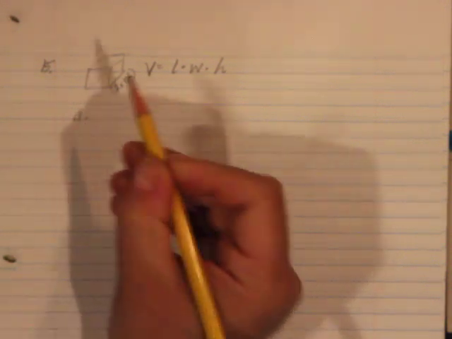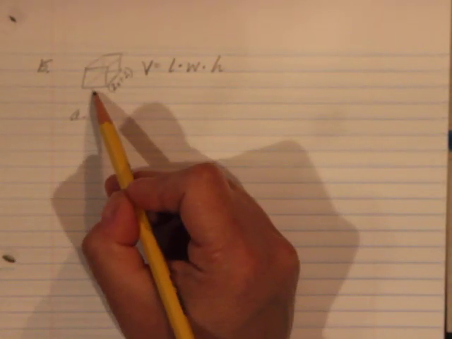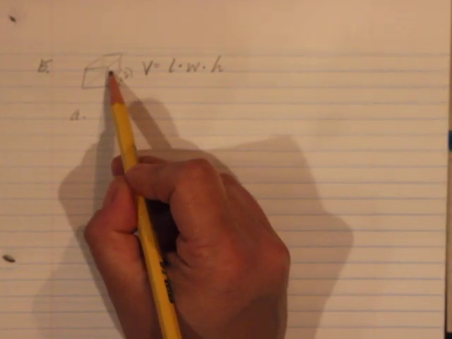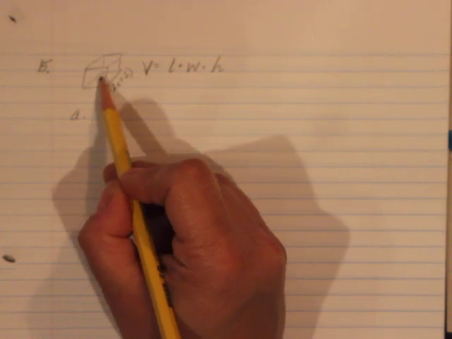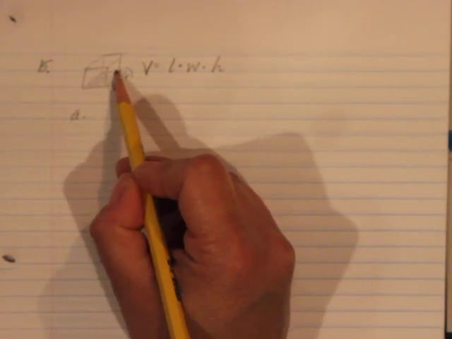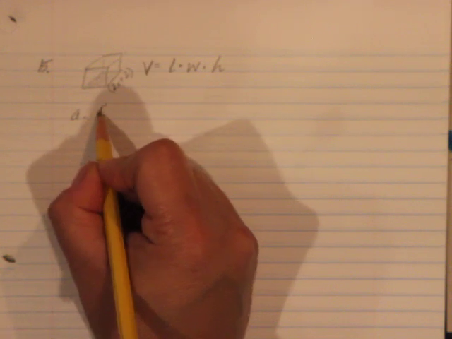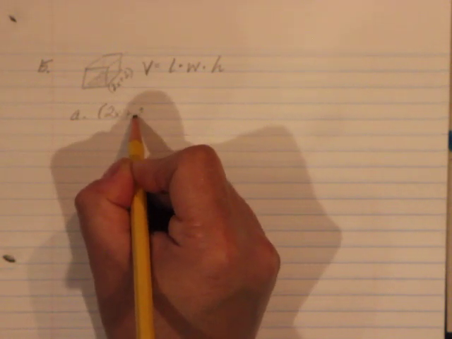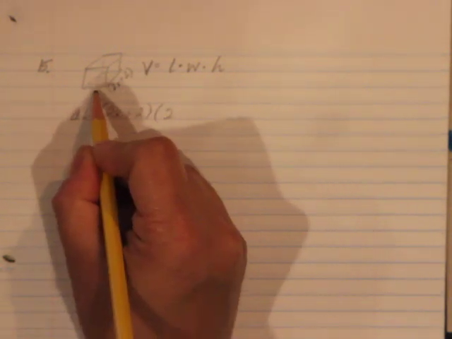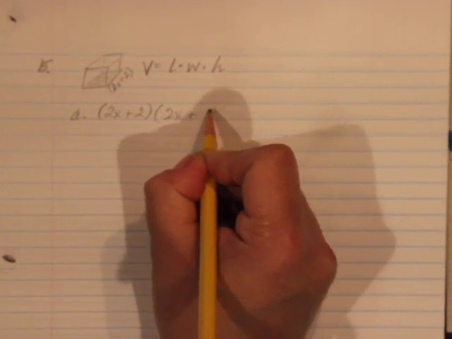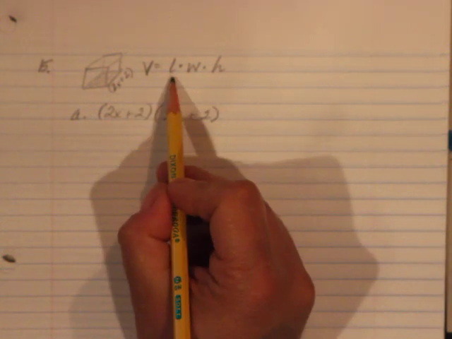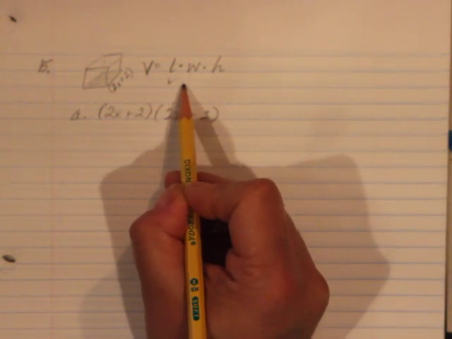The first thing it asks me to do for letter A is to find the area of the base. If I'm finding just the area of the base, I'm just finding the area of this square right here. So I'm going to multiply 2x plus 2, one side length, by one more side length right here, and I'll get the area of just the base. So I'll find that total product. That's basically the length and the width. That'll check those two off.